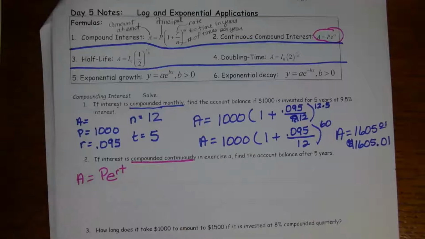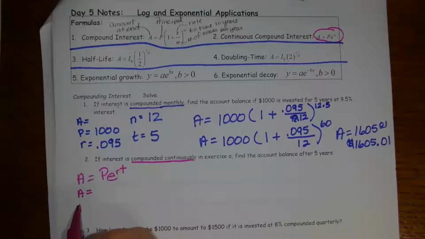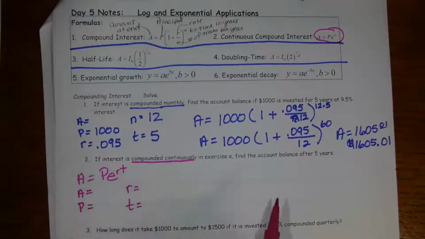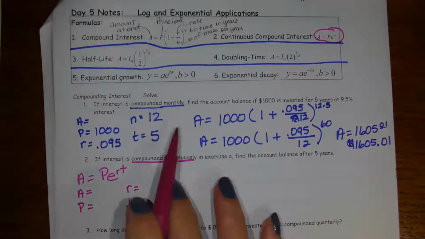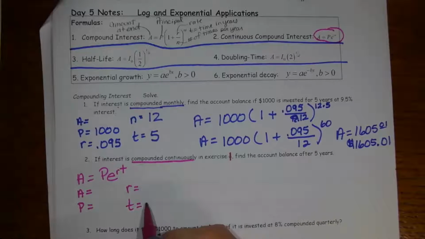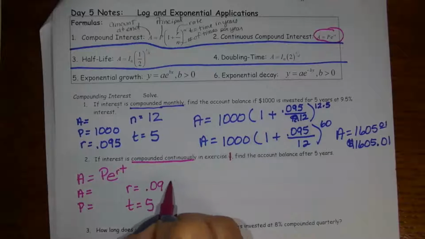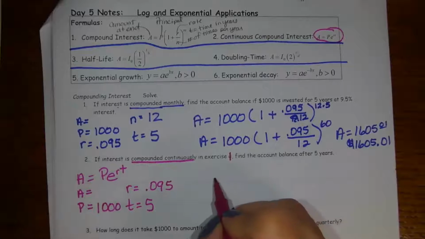So this, we don't need to identify E, correct? E is not a variable. E is, it's like pi, it's an irrational number. So now we need to know E, A, P, R, and T. Now everything is the same because we're talking about, oh, I should have said exercise 1. Find the account balance after 5 years. Time is 5. The rate is the same. The principal is the same. Let's see what this looks like.